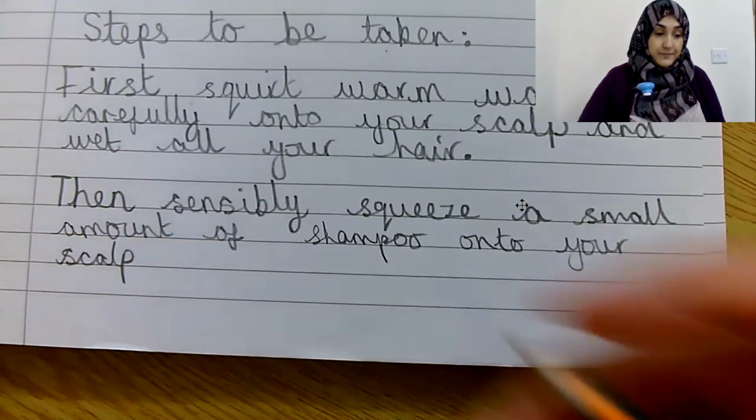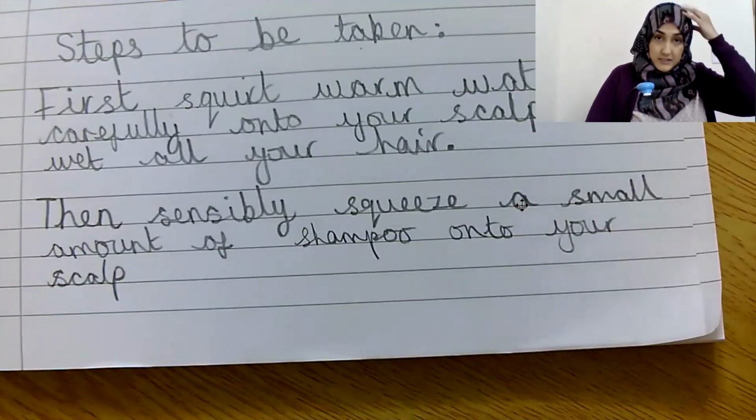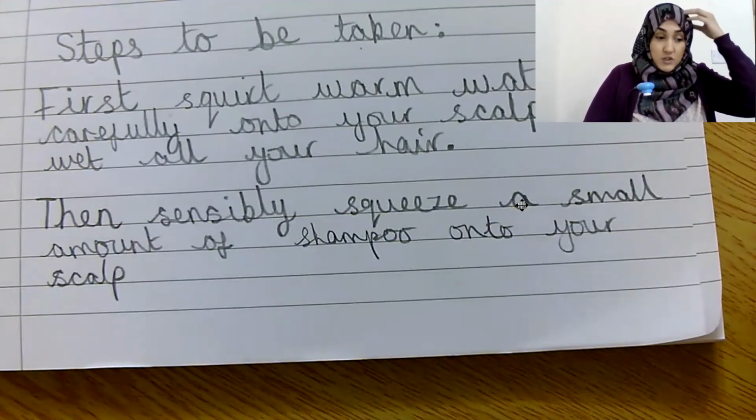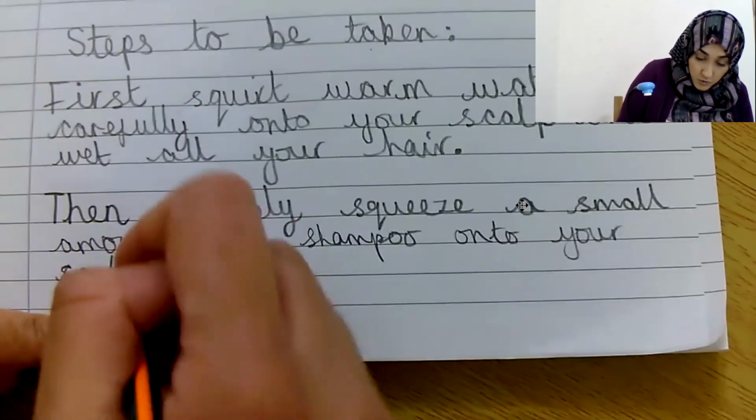And then what? And what did she do then after putting it onto her scalp? What did she do? Was she rubbing it? Well done. She was doing it very gently. I'm going to say gently massage. Gently massage into your hair.